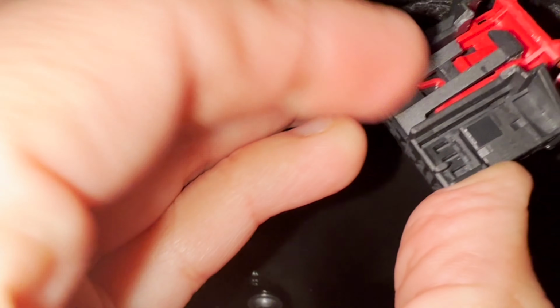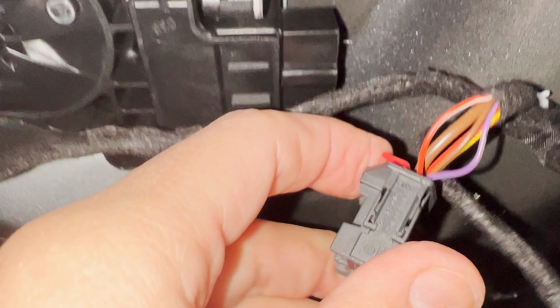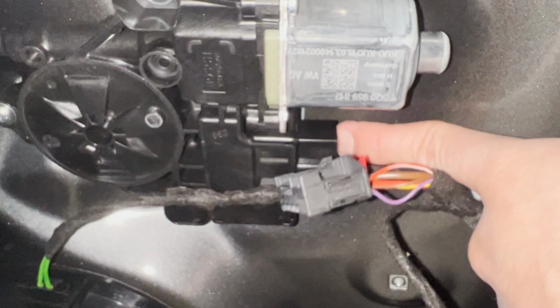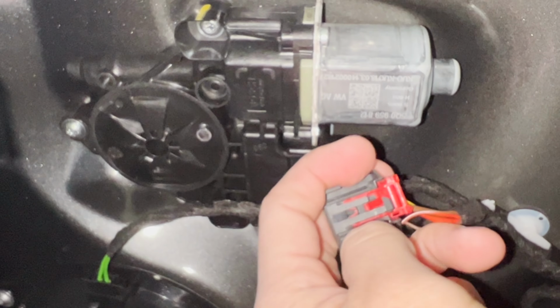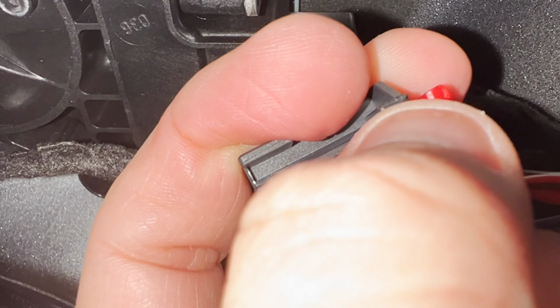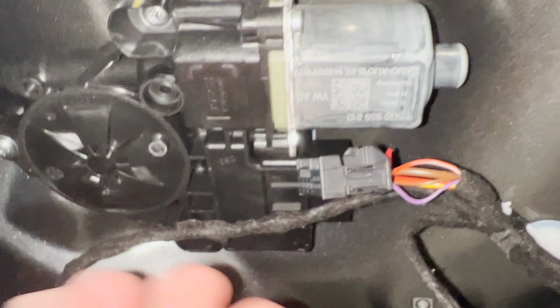You see that now we're over that plastic thing. Now it's unlocked and you can pull out. The only issue is that it's really tough to do because you don't have that much space here to do it. So just be careful. I kind of broke a little bit here to get it out because I didn't want to take this part off. So just be careful there.